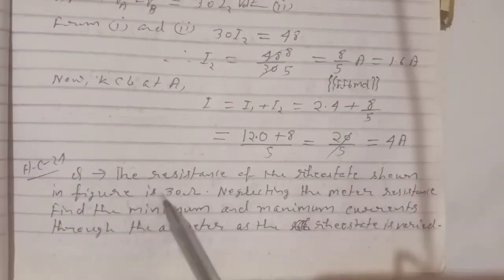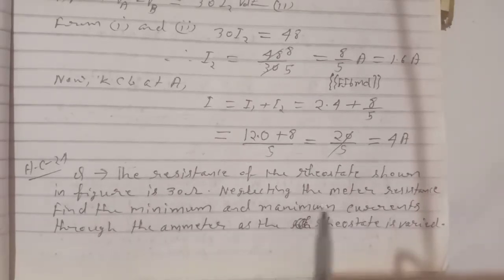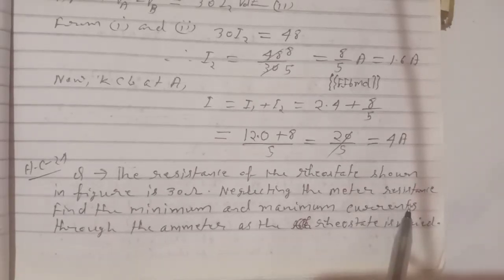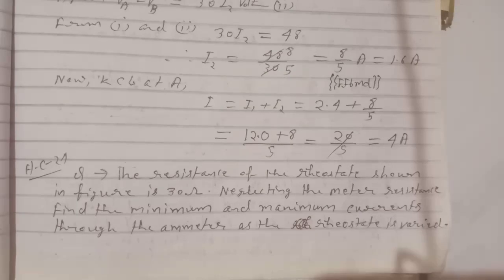Next question. 3. The resistance of the rheostat shown in the figure is 30 ohm. Neglecting the meter resistance, find the minimum and maximum current through the ammeter as the rheostat is varied.